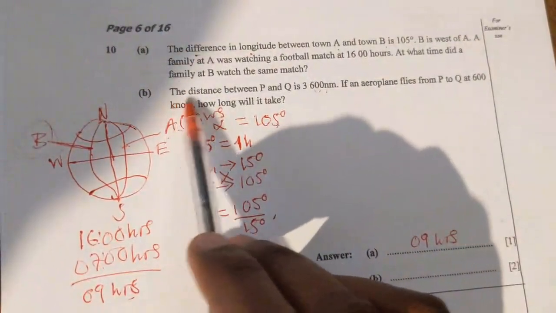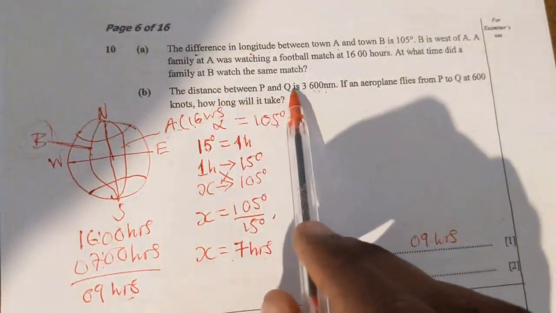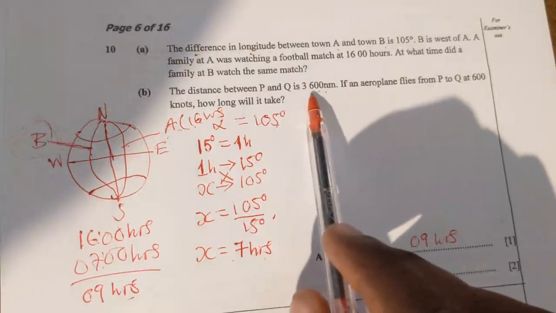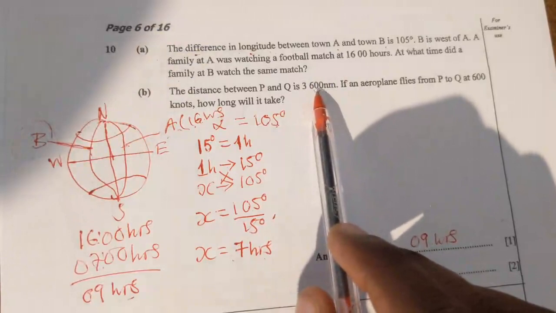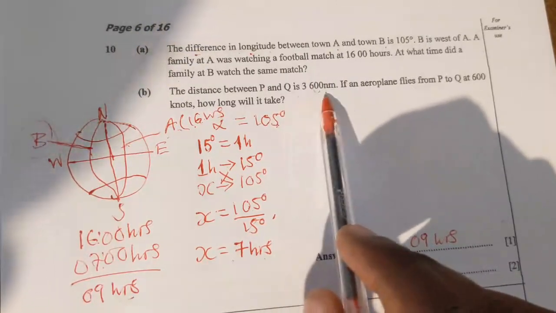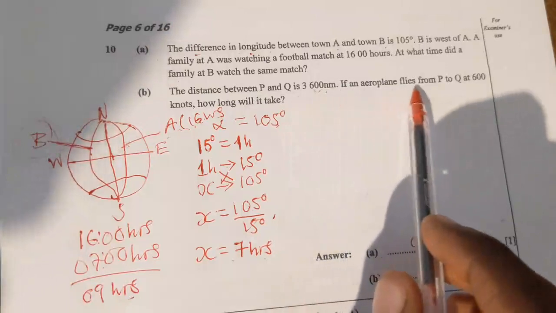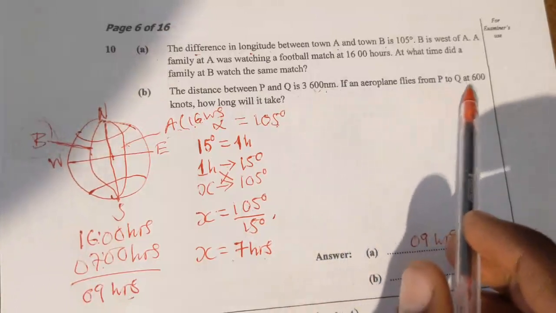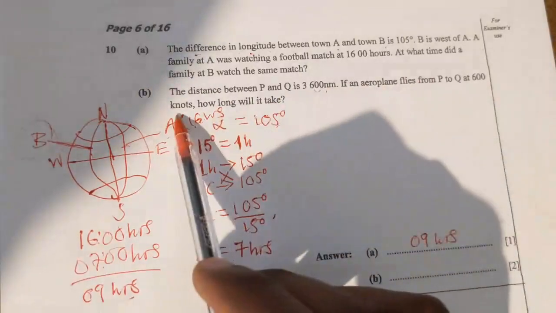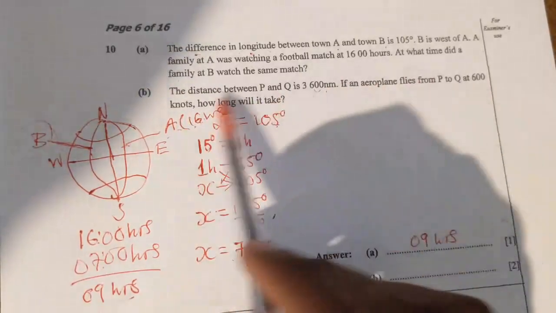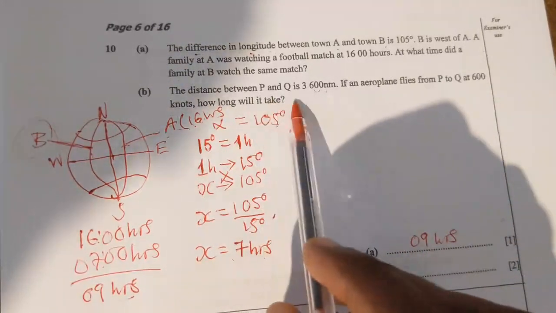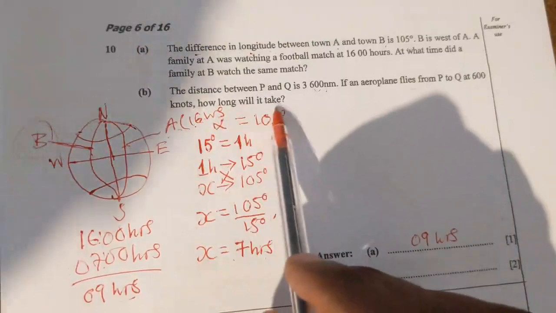So you go to B. It's saying that the distance between P and Q is 3,600 nautical miles. This is the distance. If an airplane flies from P to Q at 600 knots, this is the speed. How long will it take? They are talking about time.